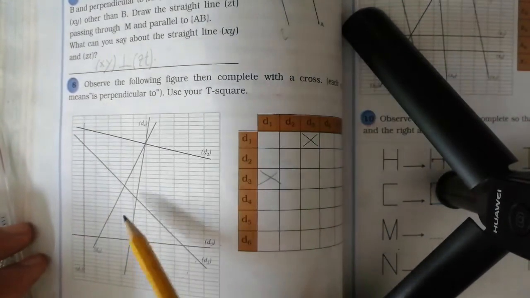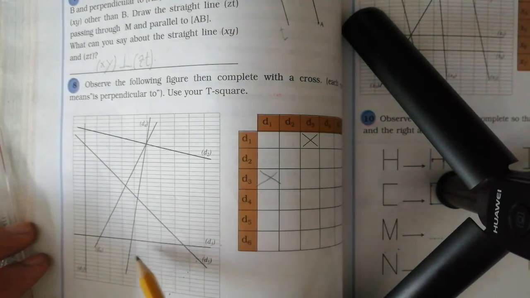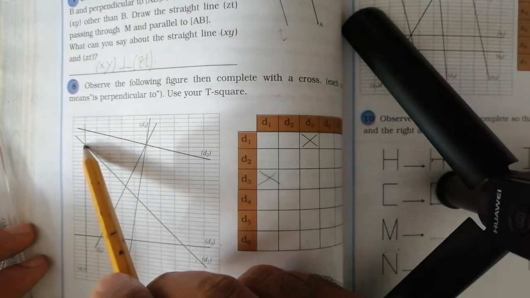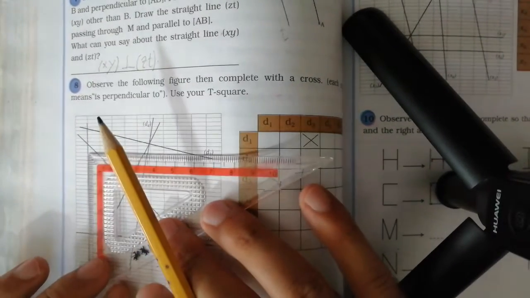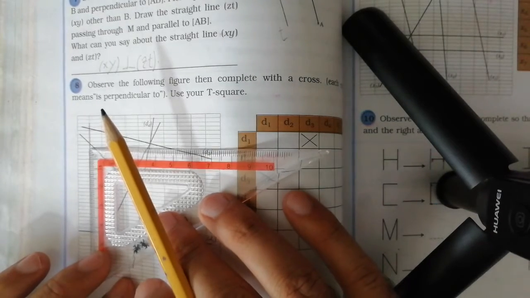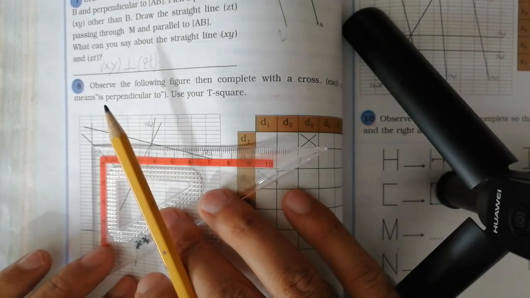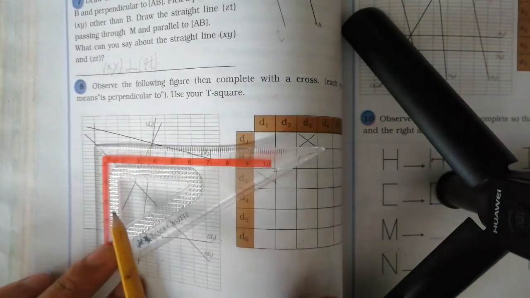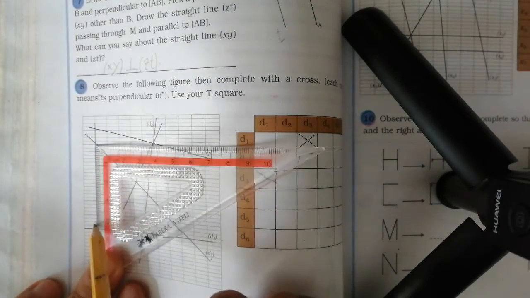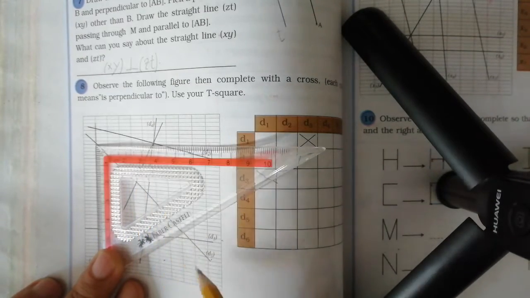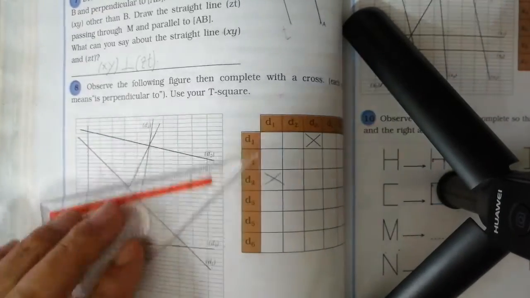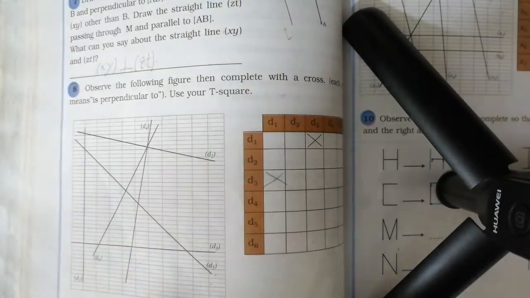Now D1 and D5. The line D1 is here, the line D5 is here, and the point of intersection is here. Testing for a right angle, we notice that D1 is on the first side of the right angle, but D5 is not on the other, so they are not perpendicular.